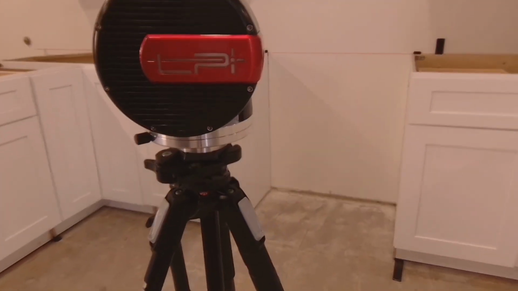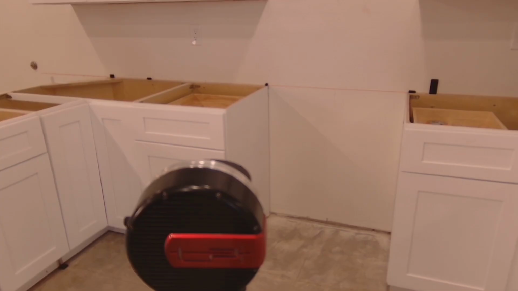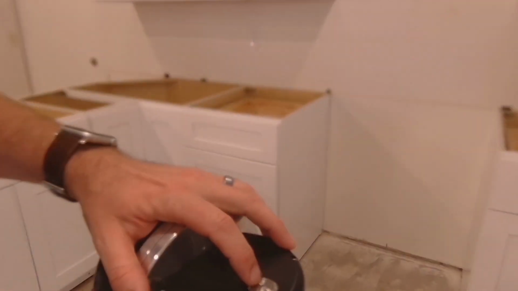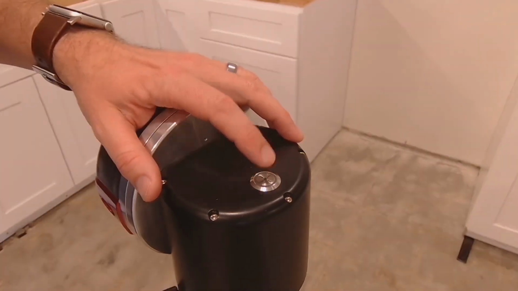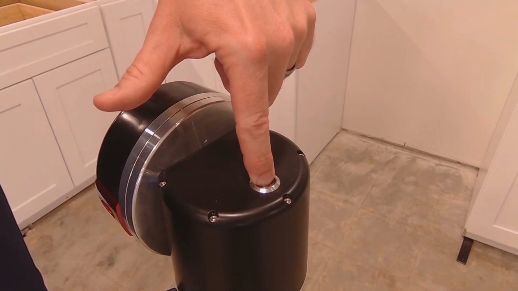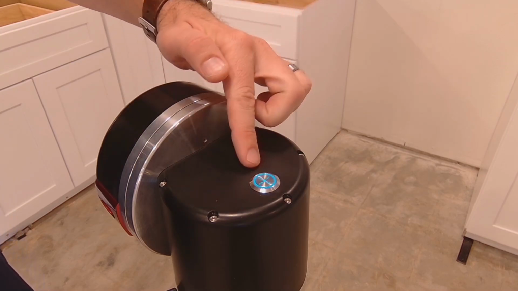Remember, we have the tripod set up. On the current system, there's a power button up on the top. Right, so I'll press and hold this for about a second. It'll do a little beep, and it should turn blue.